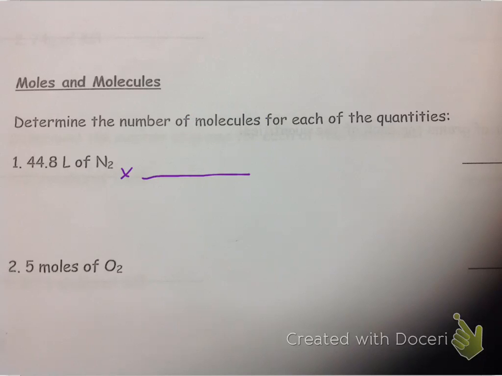Now again, looking at your molar roadmap, see if there is a way that you could convert directly from liters to molecules, and you will see there is not. And so what we're going to do is just change liters to what we can change it to. If you look at your roadmap, you can directly convert liters of a substance to moles. So we're going to do that.